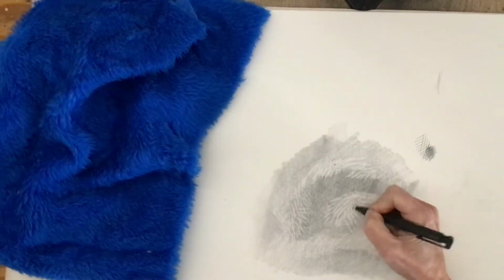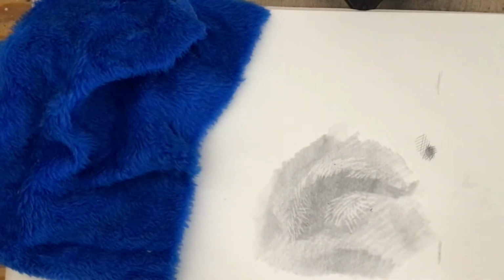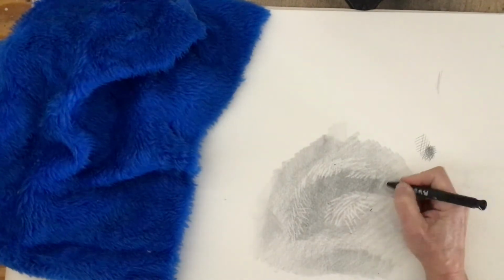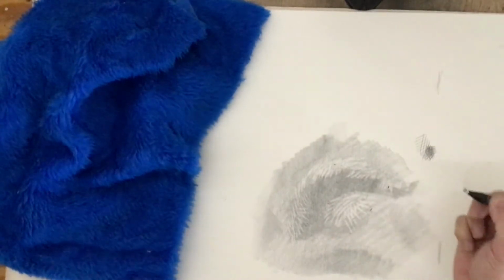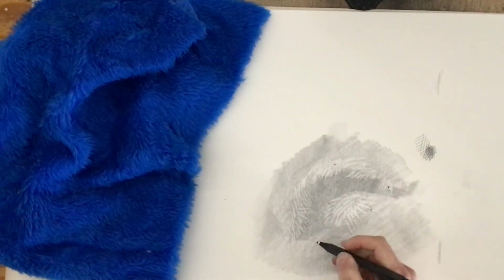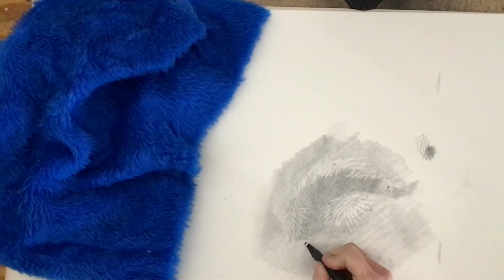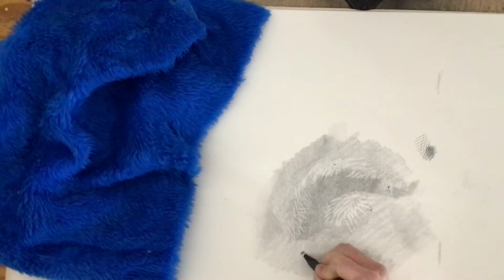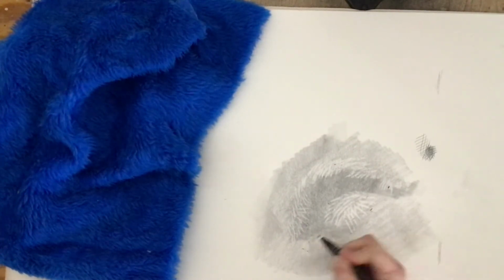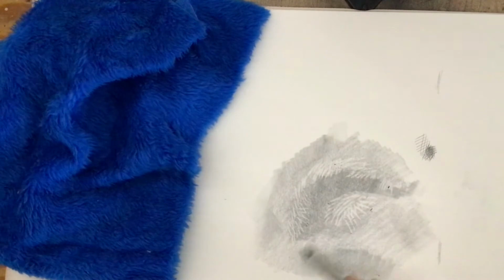Usually with fuzzy, furry textures there's going to be a direction to the fur, and sometimes I see little clusters of fur, and so I'm going to darken that actually for starters, because I can't even see my light marks because it's not dark enough.